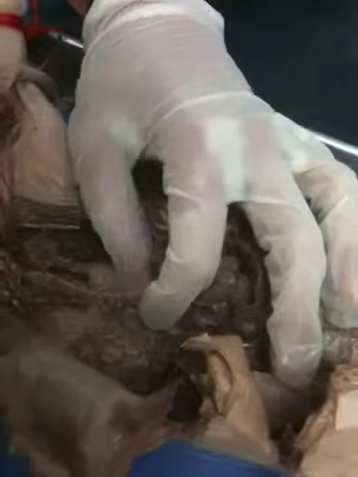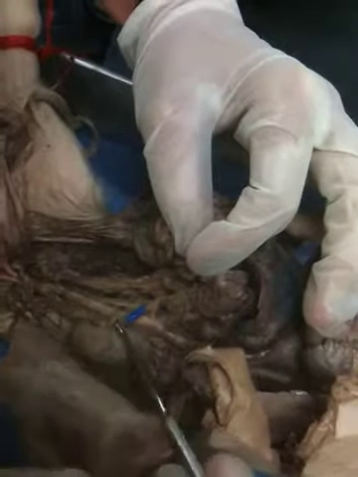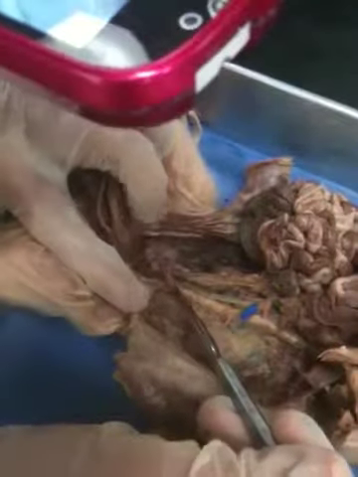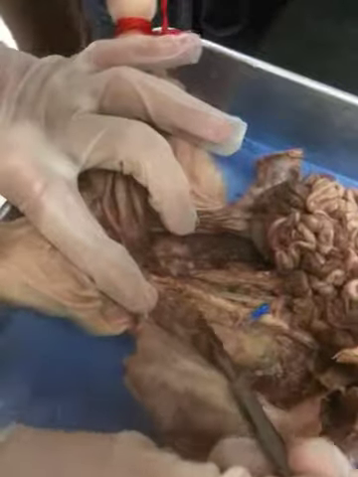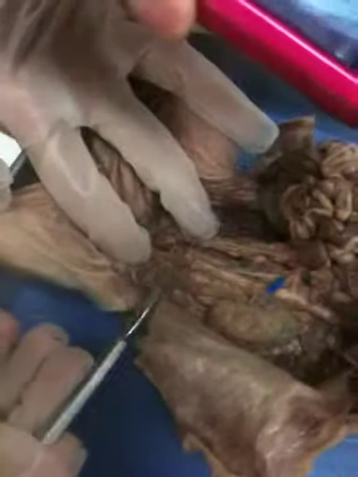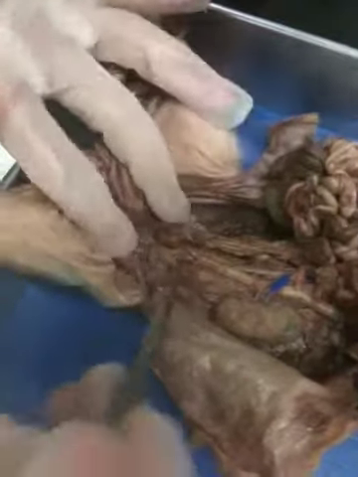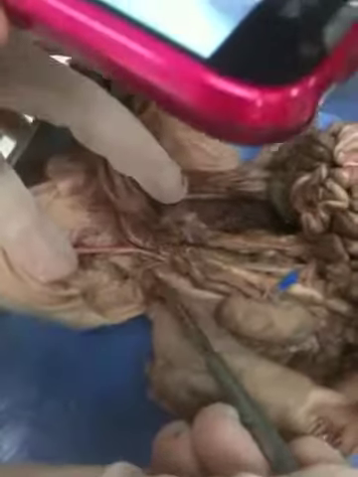The adrenolumbar, which is behind the kidney. Then we have the renal, which goes into the kidney. We have the gonadal. Is that it? Gonadal, which is kind of broken. And the inferior mesenteric is right in the middle. Then the iliolumbar. This is going into the right ventricle. So this is going to be the iliolumbar.